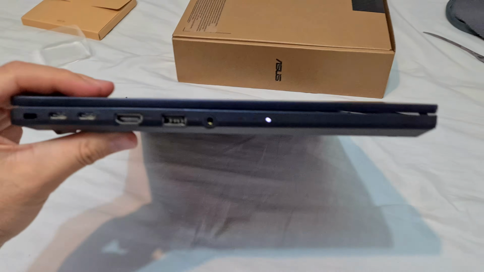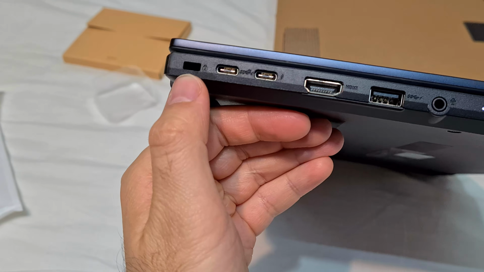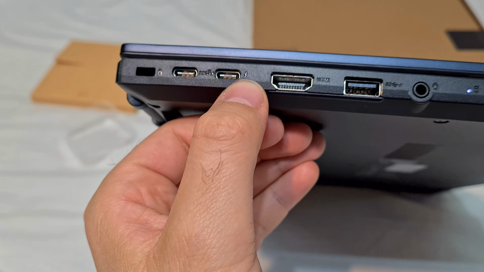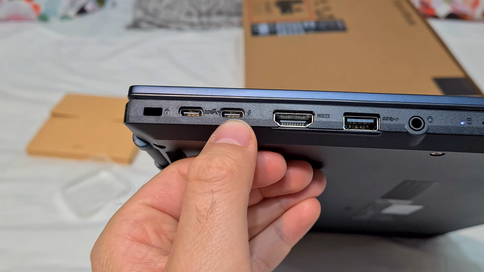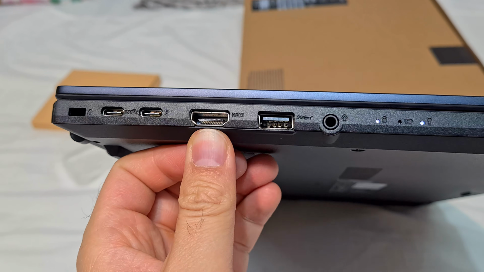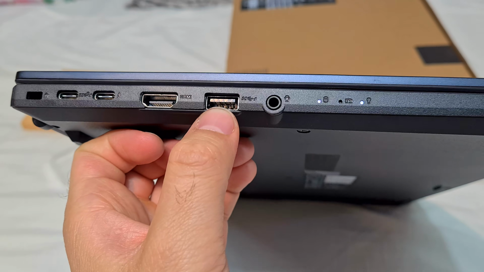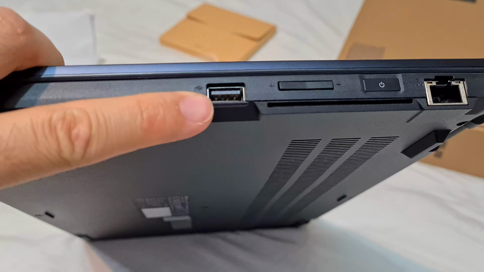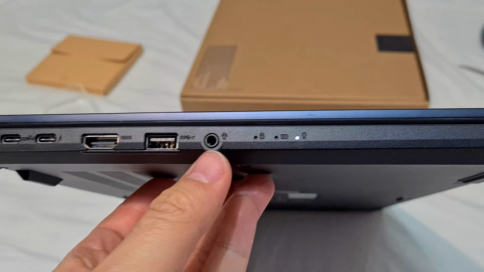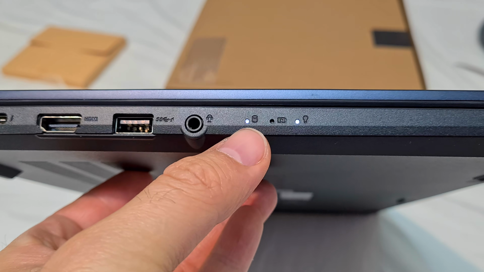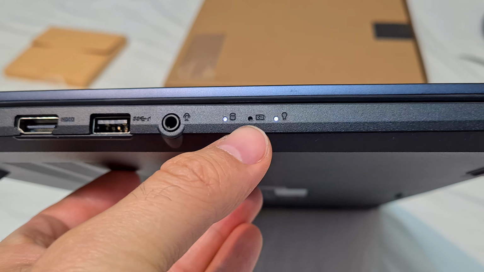And on the left side we have this Kensington lock. We have two USB-Cs. The second one has a power sign on it. We have an HDMI output. Nowadays you don't have VGA. Another USB-A. It's black. I'm not sure if it's USB 3 or not. The other one is black also. We have a headphone, microphone also. That should be a hard drive. That should be a power.